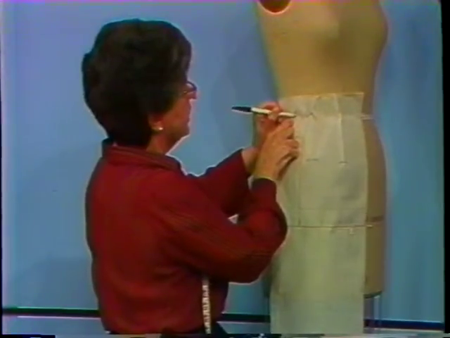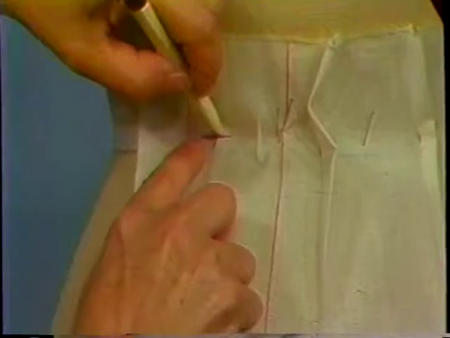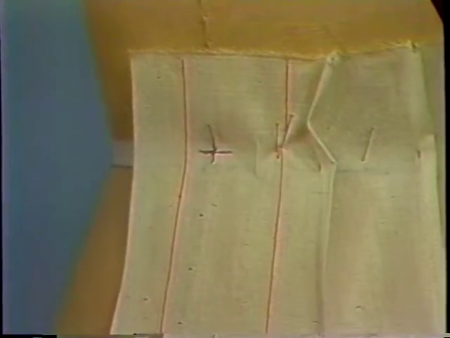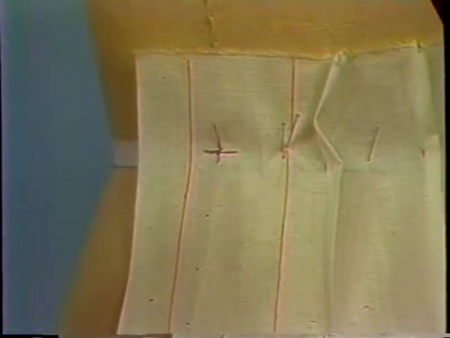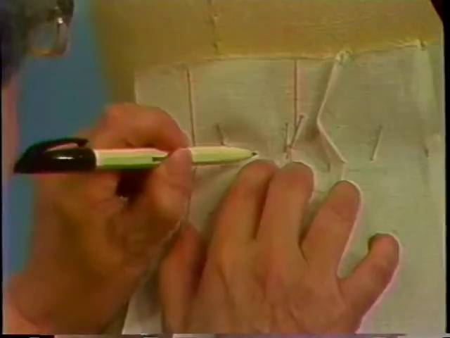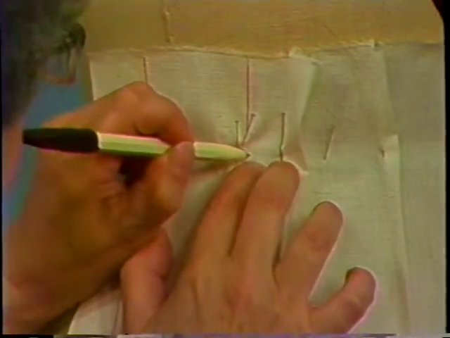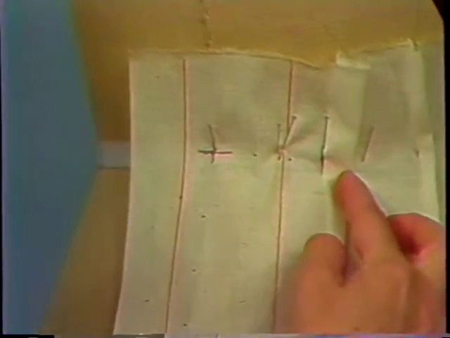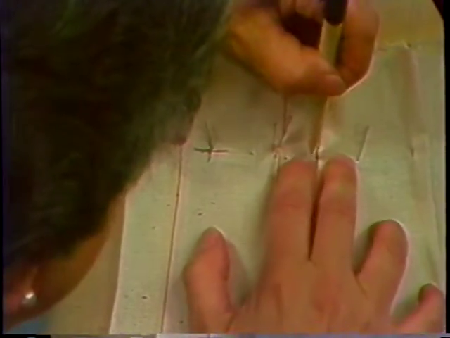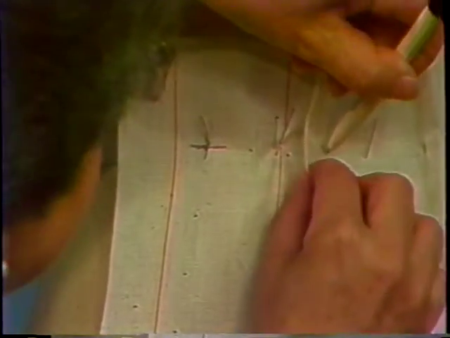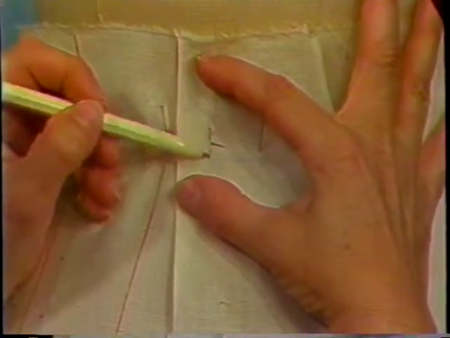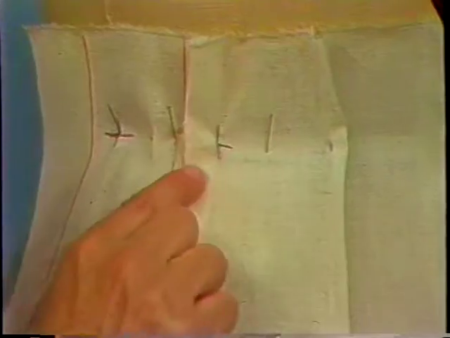Cross mark at waistline side seam intersect. Dot along tape to dart, cross mark each side of the dart. Be sure to mark right on the pin.